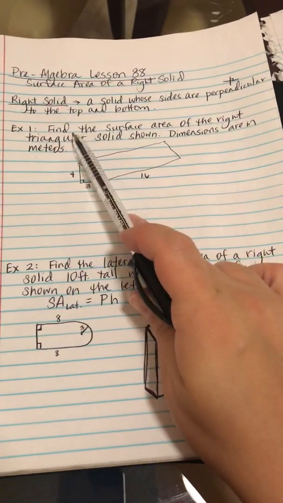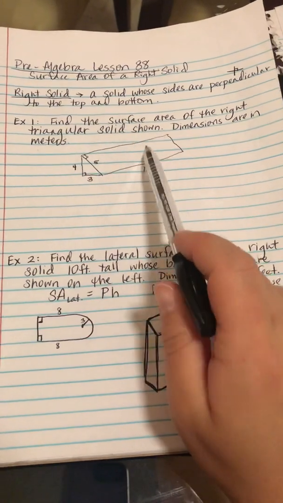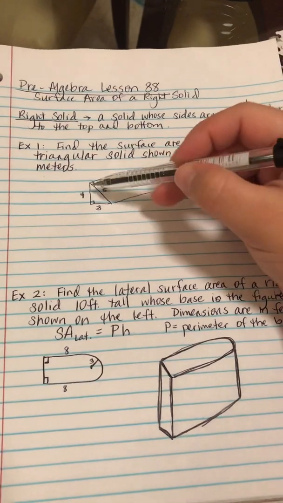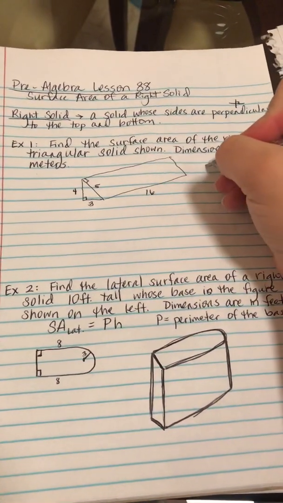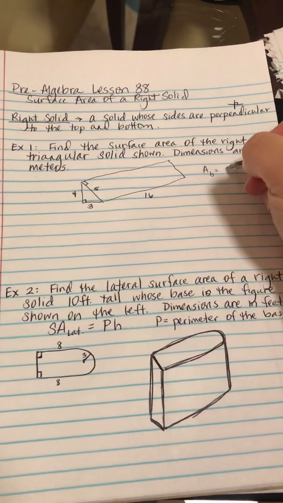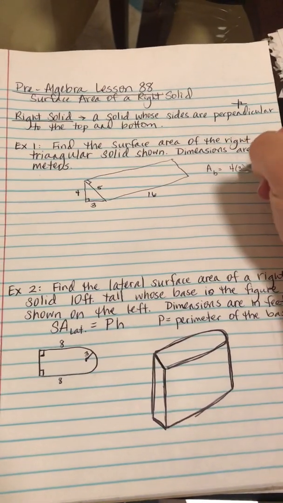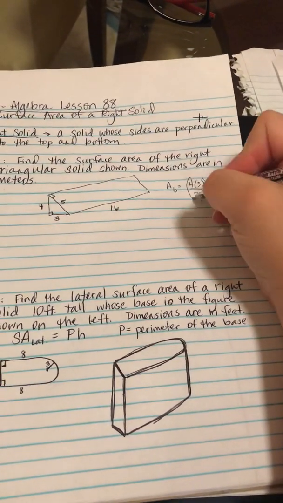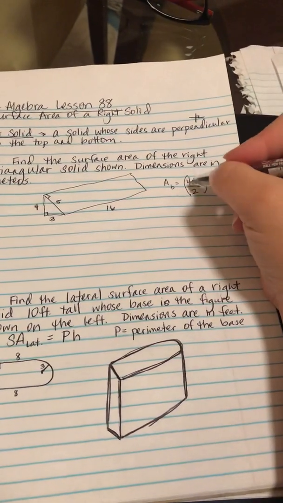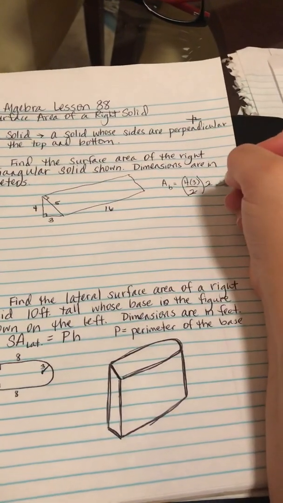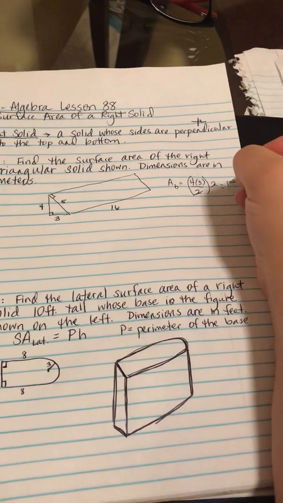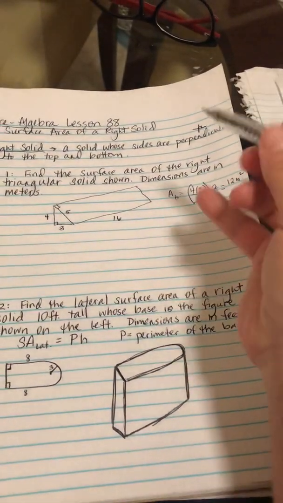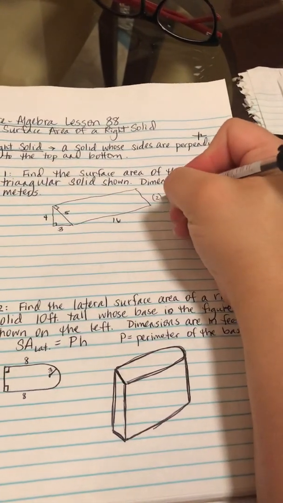So if we talk about this one, it says find the surface area of the right triangular solid shown. Dimensions are in meters. Okay, so we can see that the bases are triangles, so the area of the bases is going to be equal to 4 times 3 divided by 2. And there's going to be 2 of those. So if I just multiply that by 2, I'm going to come out with 12. Okay, so the area of my 2 bases is 12, and we're in meters, so meters squared.